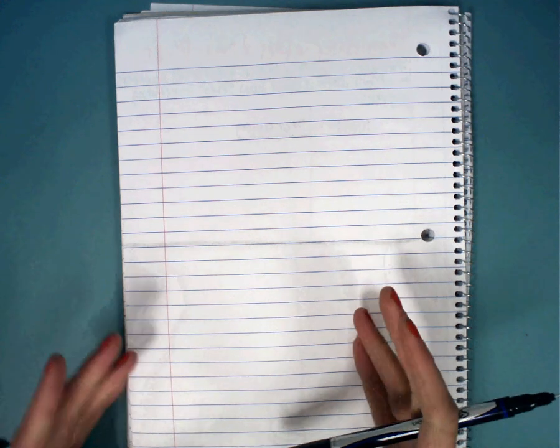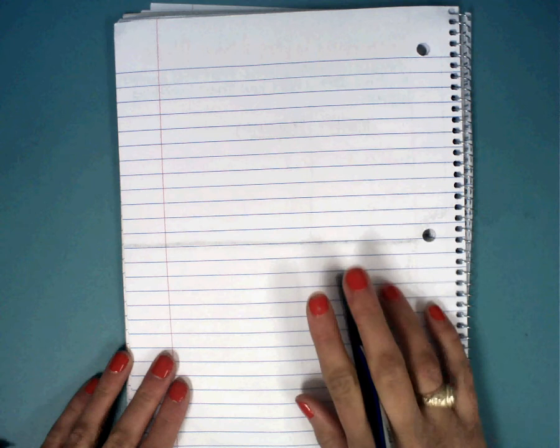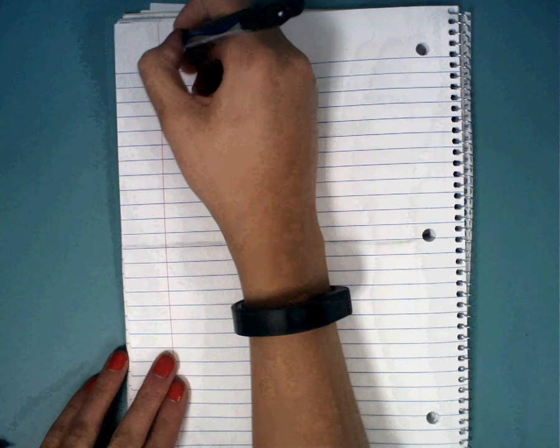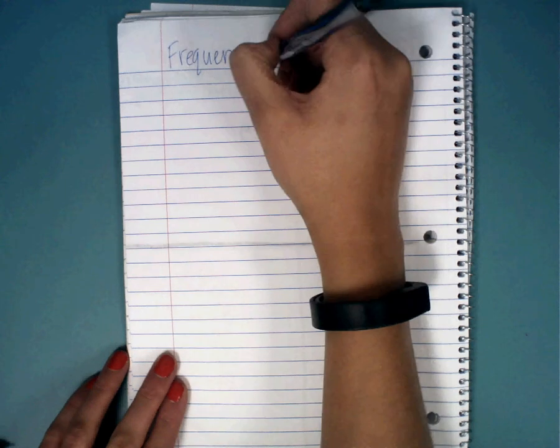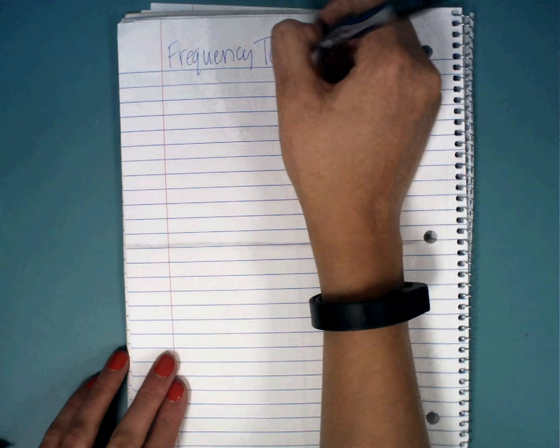All right, so we're going to talk about something called frequency tables and dot plots today. So we kind of talked about what data is today, right? Data is a way of showing information. It's a collection of information. So there's different ways that we can show that data, and we're going to talk about two of them today. And those are frequency tables and dot plots.